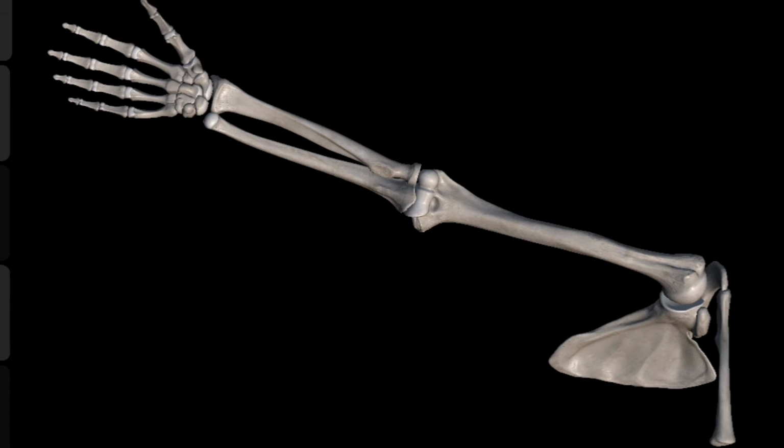Today our topic is the anatomy of the upper limb. In the anatomy of the upper limb, we will see each and every bone in three-dimensional view. And let's start our topic.